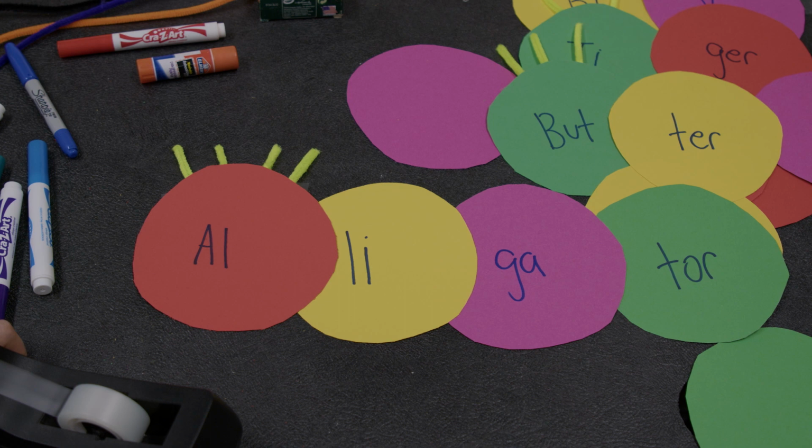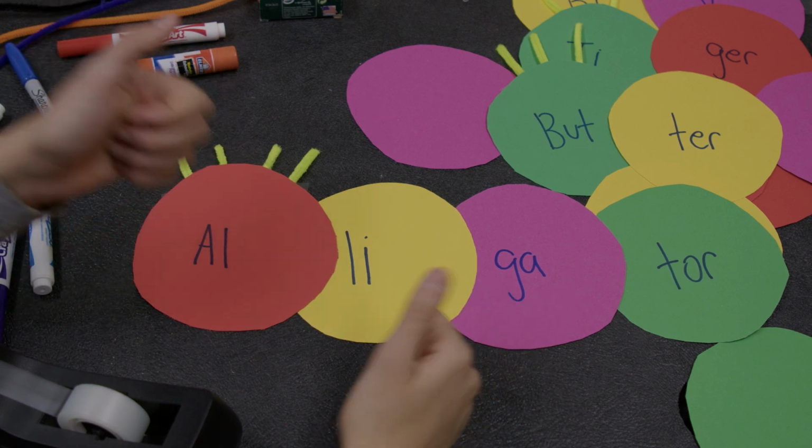Great job for completing this activity. You did awesome. Great job in the activity.